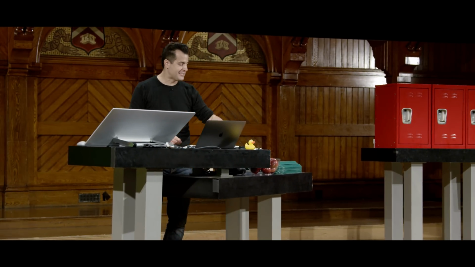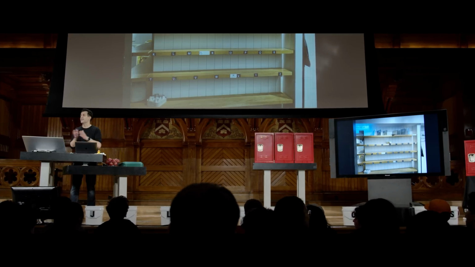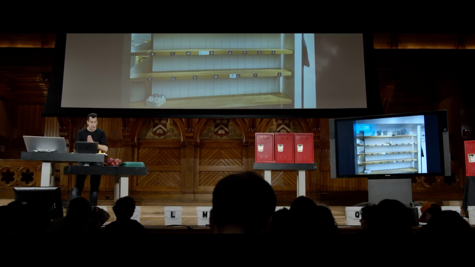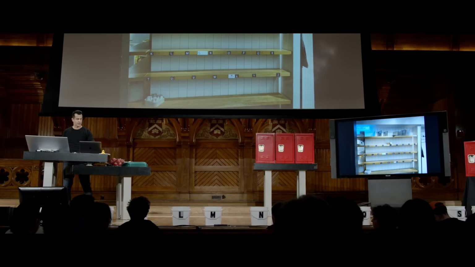But let's use our final minutes together to take a look at one final visual, one made by some of our other friends online who put together an animation that tells the story of the differences between stacks and queues, personified as follows.